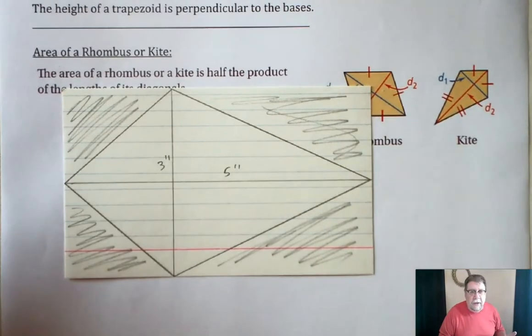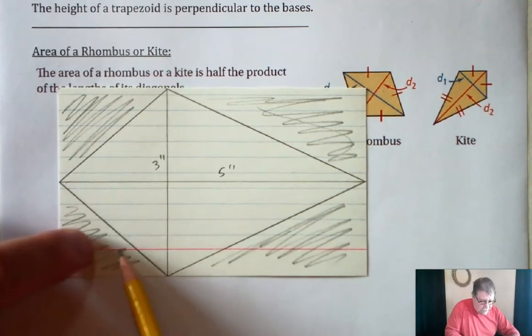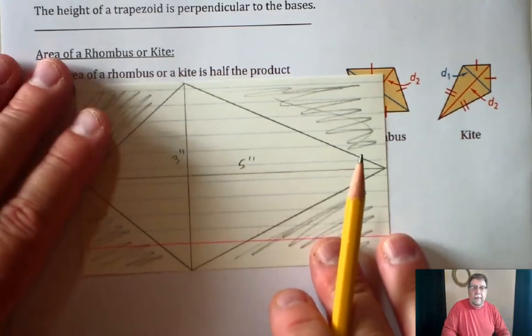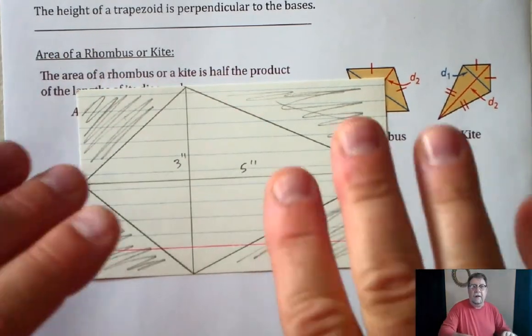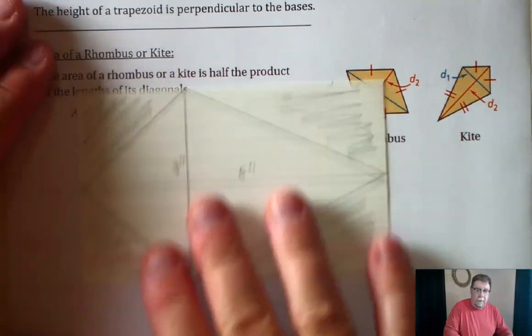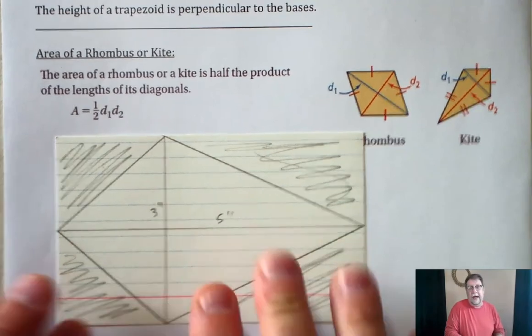So how much of the card are we cutting off? Half of the card, because these two are the same, these two are the same, those two are the same, and those two are the same. So we're basically cutting away half of the card, throwing it away, and leaving this kite inside here. So our formula turns out to be 1/2 this diagonal times that diagonal.